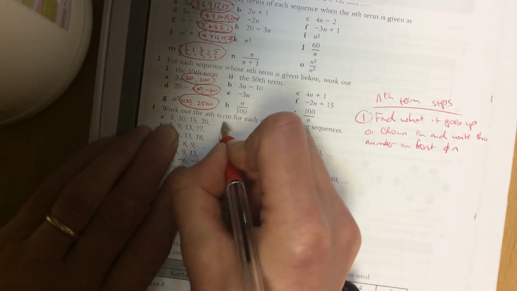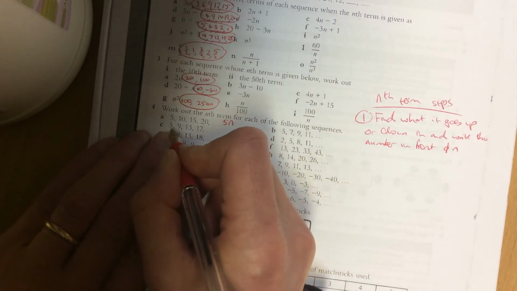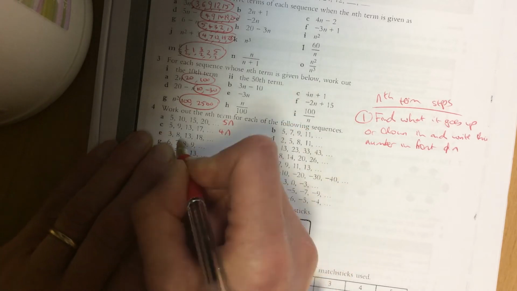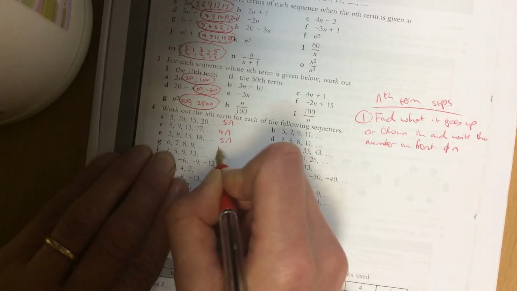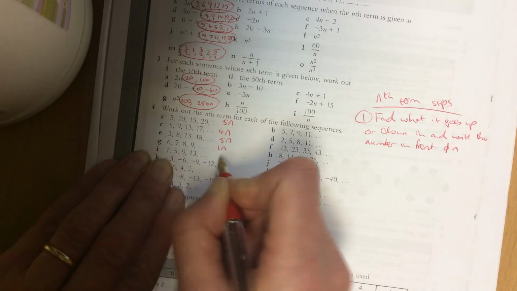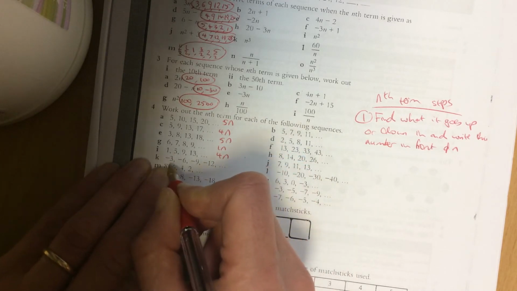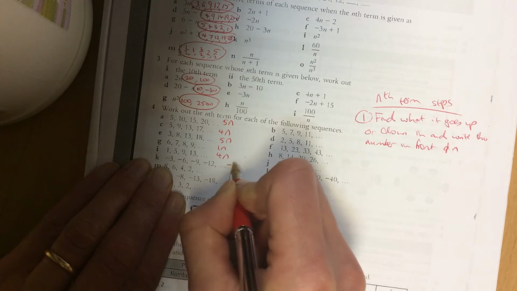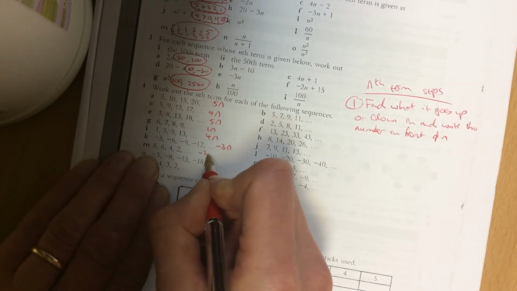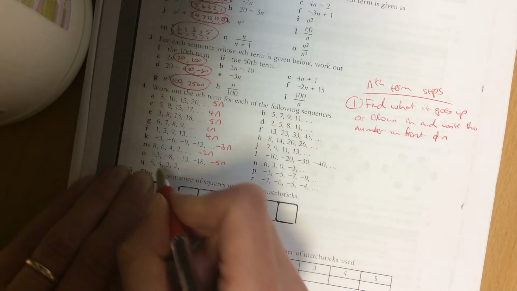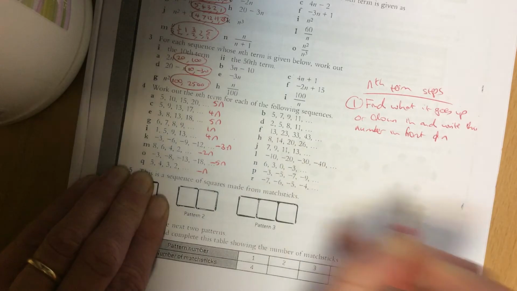So what do I mean by that? See where this is going up in 5s? So write down 5n. See where this is going up in 4s? 4n. This is going up in 5s? 5n. This is going up in 1s? 1n. This one's going up in 4s? 4n. This one's going down in 3s, so minus 3n. This one's going down in 2s, so minus 2n. This one's going down in 5s, minus 5n. And this one's going down in 1s.